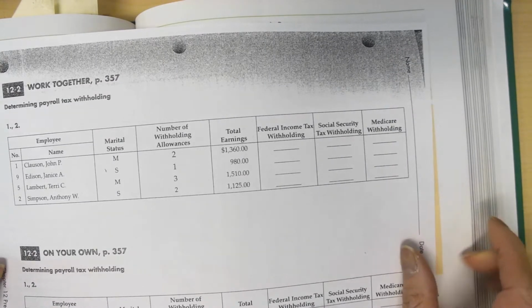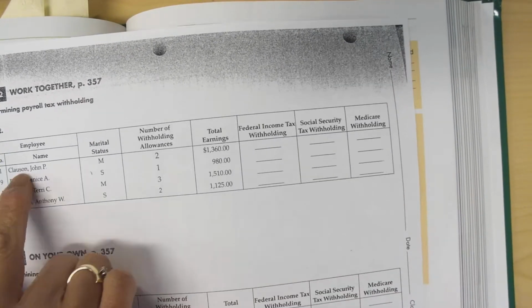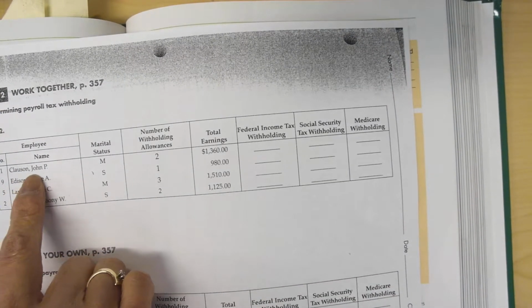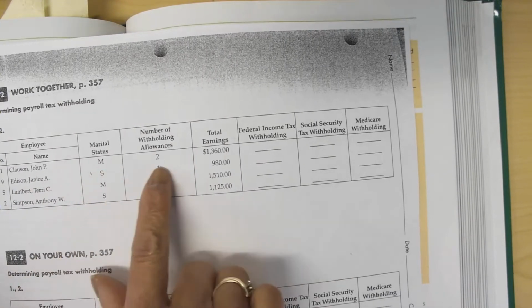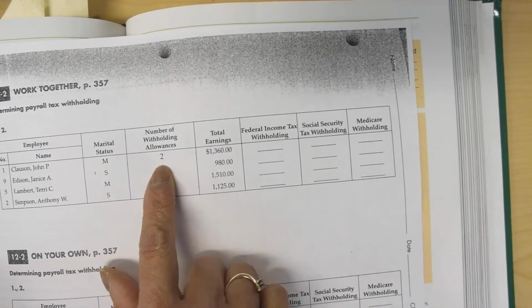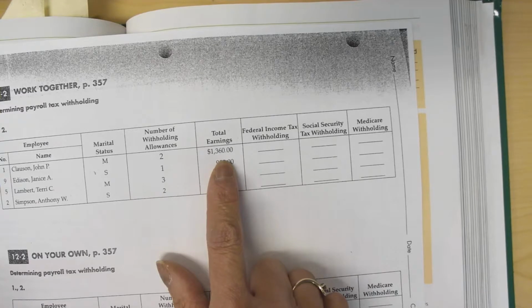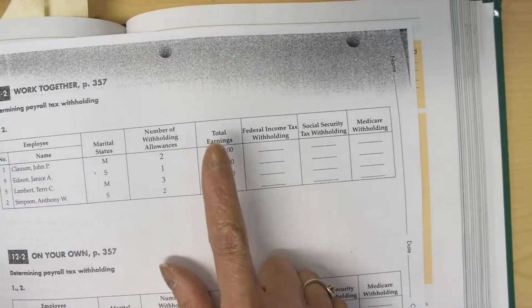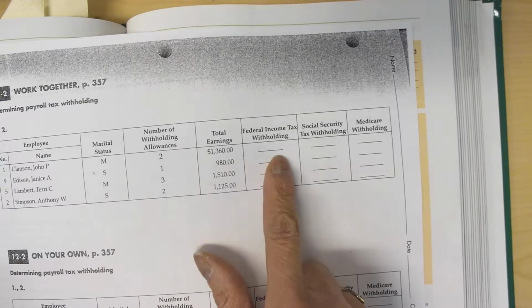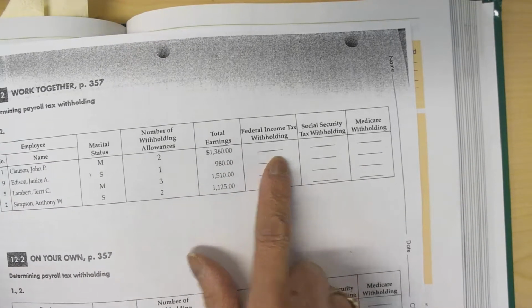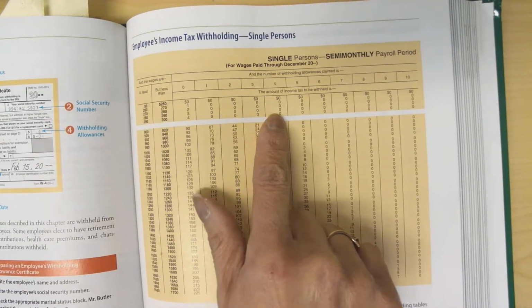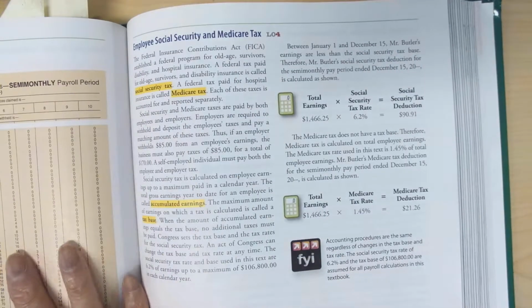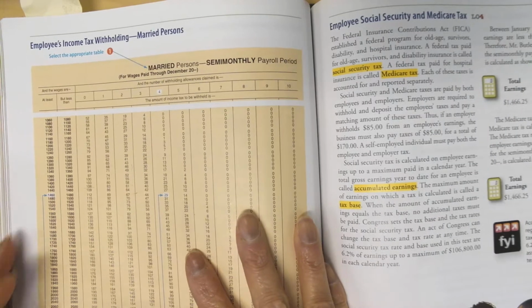So that's where I'm getting all of this. Over here it says that John Clausen is married, he has 2 allowances, and his total earnings were $1,360. So we need to calculate how much we're going to take out for federal taxes. We know he's married, so we can't use this single table. We have to come over here to the married one.